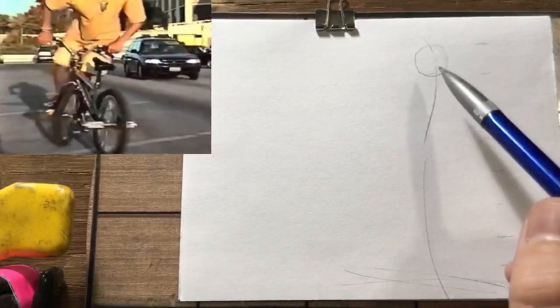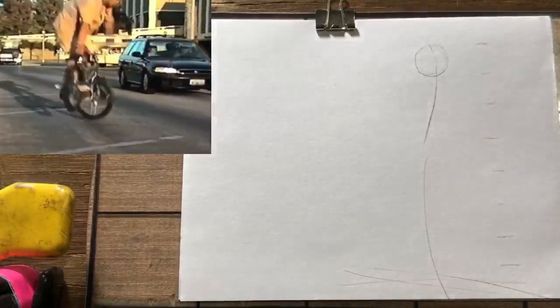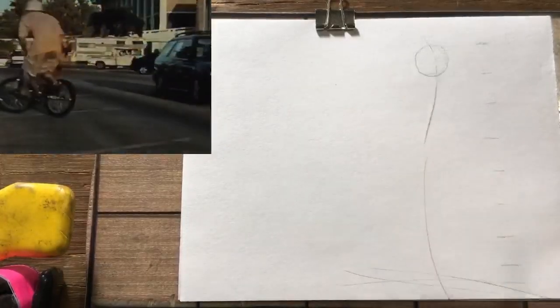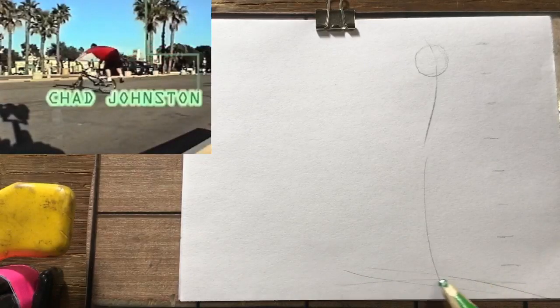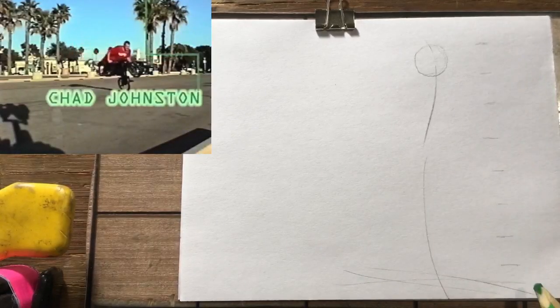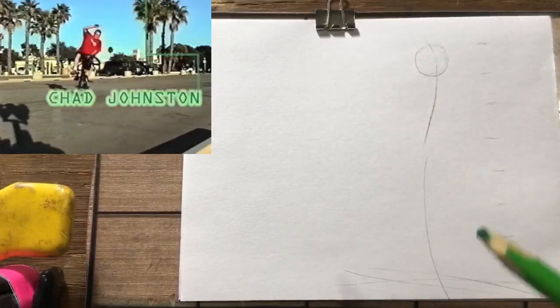Okay, let's see. I just want to see if this is going to work. Let's just go with it. I'm going to go with this pencil right here. We just wanted to figure out if this is going to fit on the sheet. I think it should. I mean, in theory, it should fit on here.